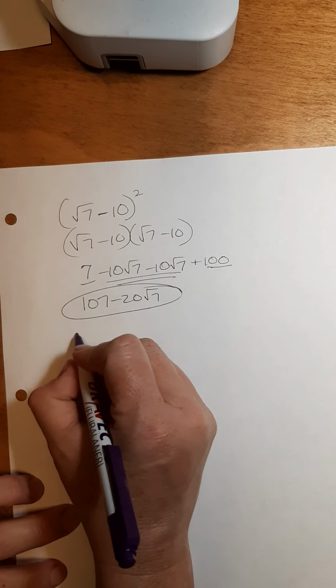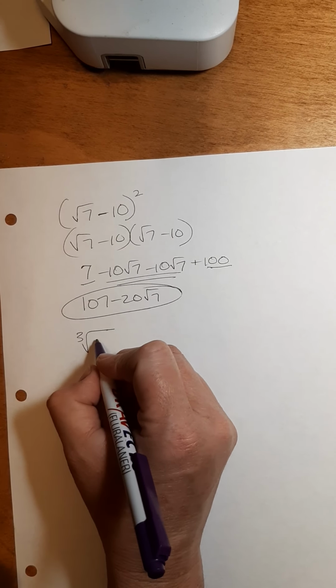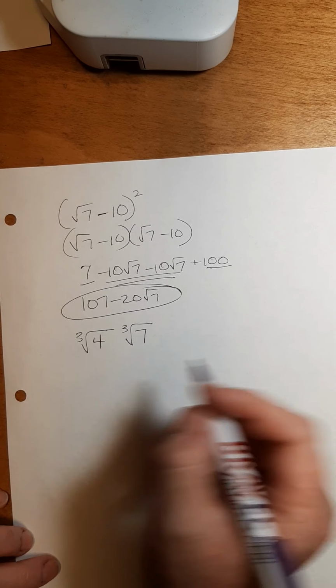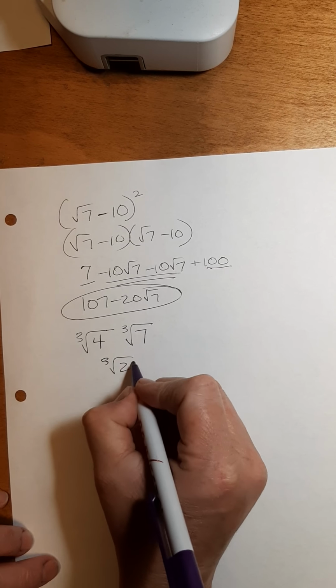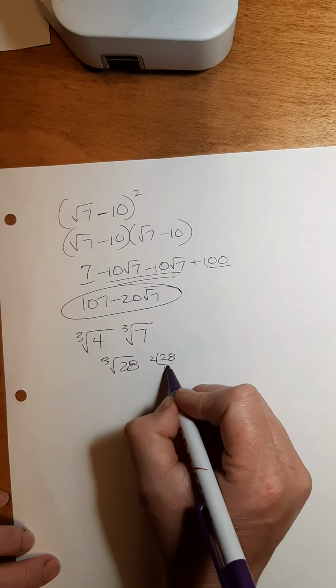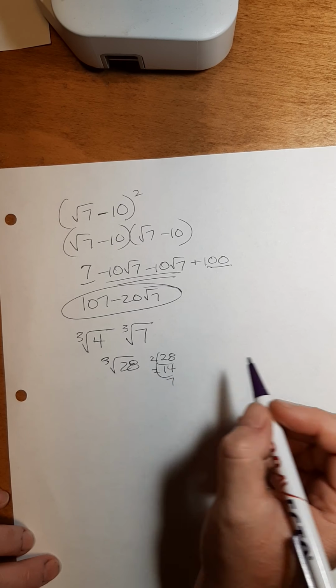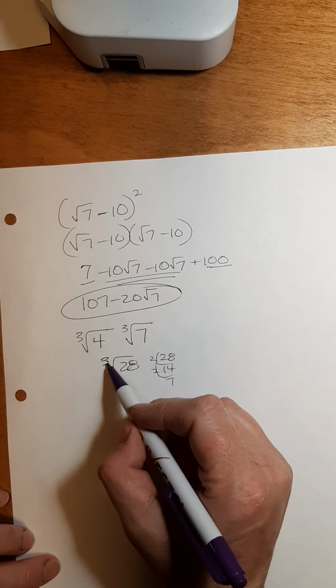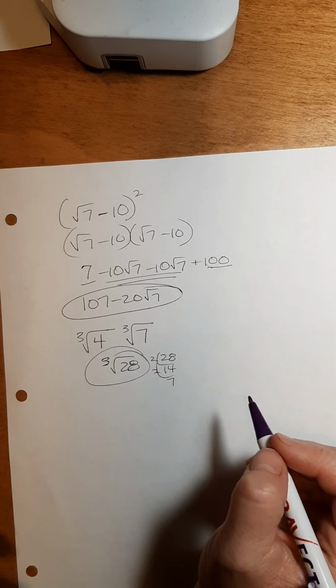And it also works as far as, like if I said cube root of 4 times cube root of 7, that's just cube root of 28. And I know you're thinking, oh, 28 breaks down. It just does square roots. So cube roots, there's not enough, so you're done.